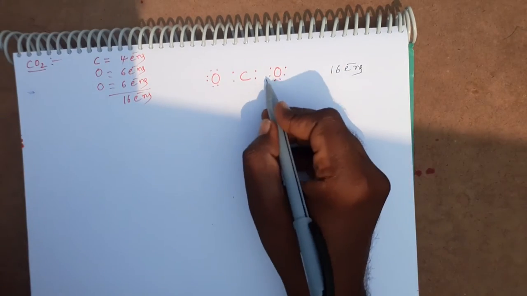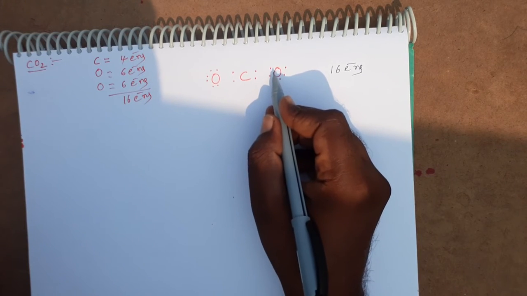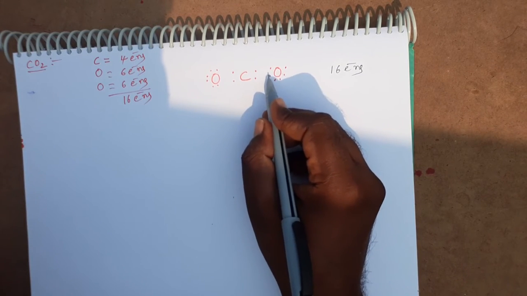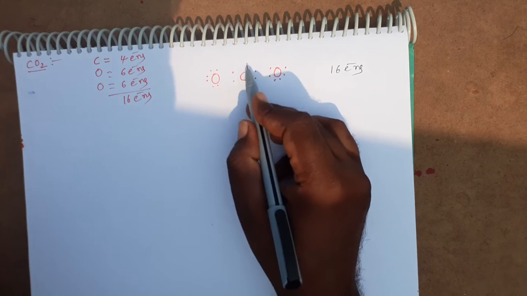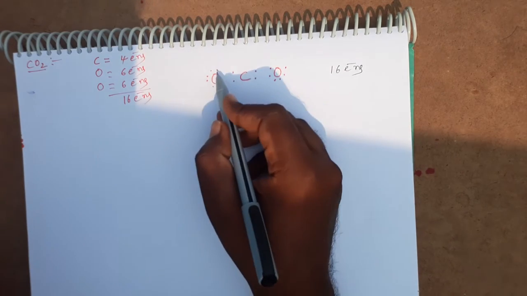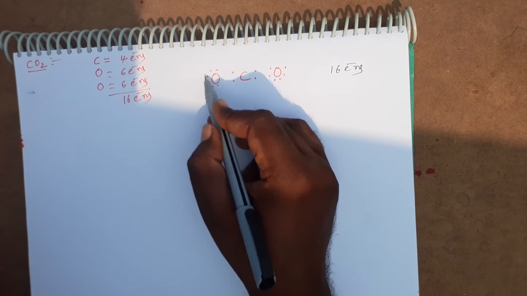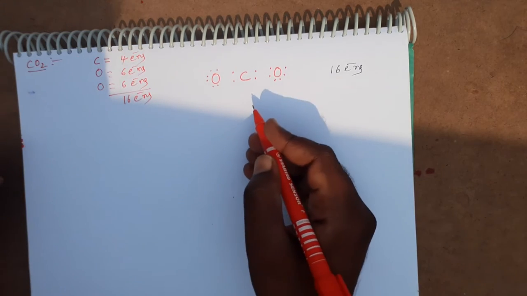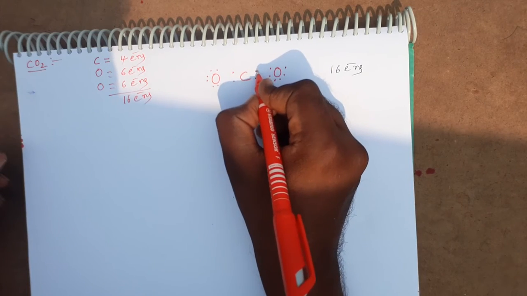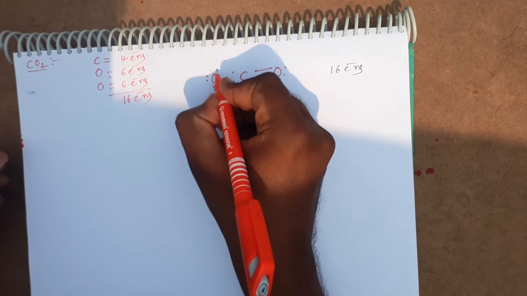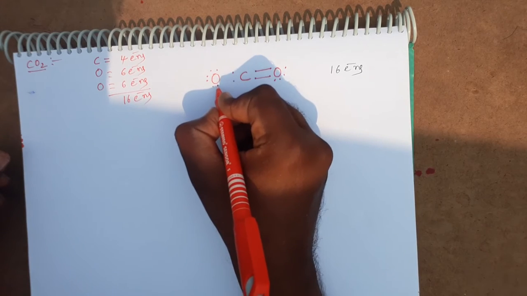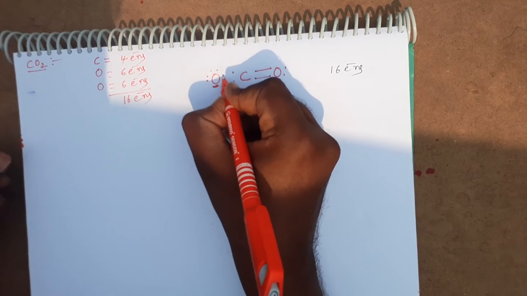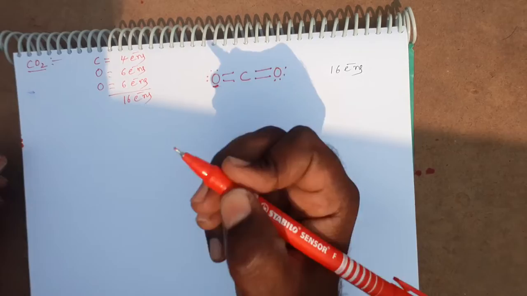But here we can observe oxygen needs 2 electrons to get 8 electrons in its outermost shell. Carbon needs 4 electrons to get 8 electrons in its outermost shell. And another oxygen also needs 2 electrons to get 8 electrons in its outermost shell. That's why it can form a bond. Like this is the bond. And here we consider these 2 electrons are cancelled, and here we write these 2 electrons.